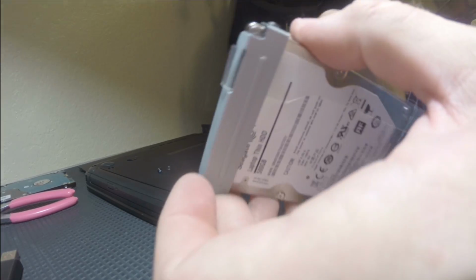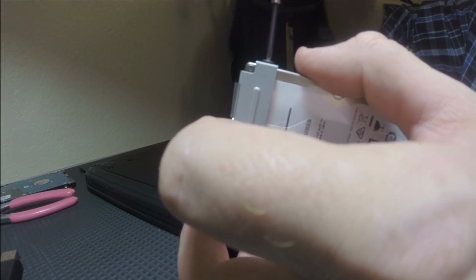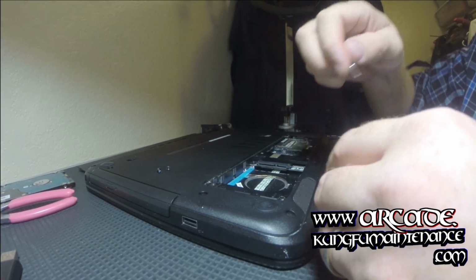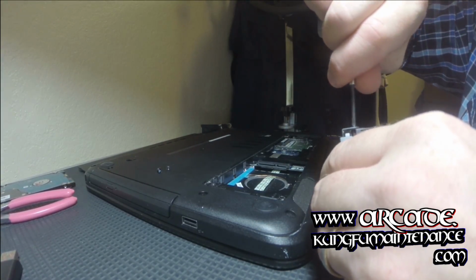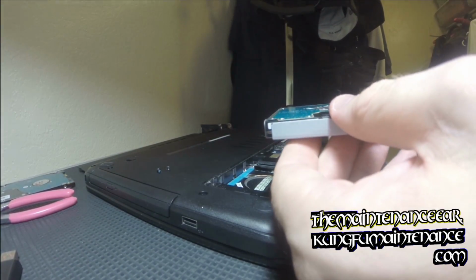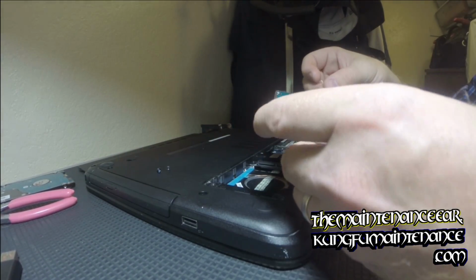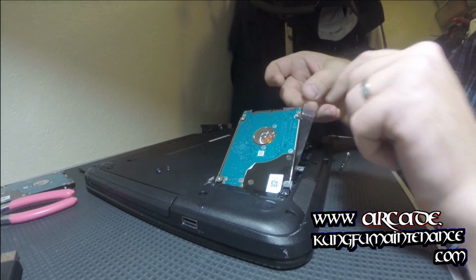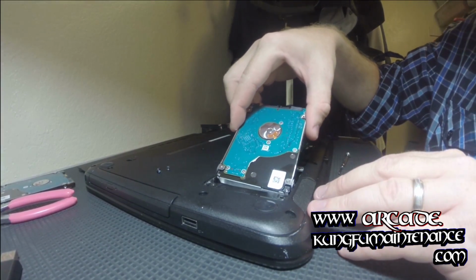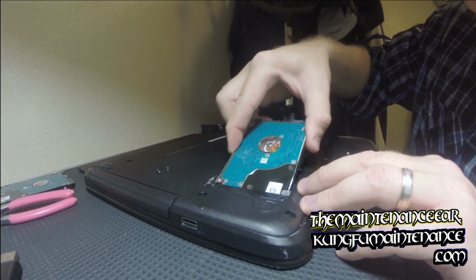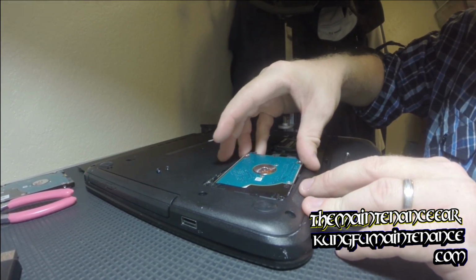Anyway, get my screws tightened up here on the new hard drive. There we go. And again, this is useful, the little plastic tab for getting it down in there. And what we're going to do is slide it down into place, push it forward.